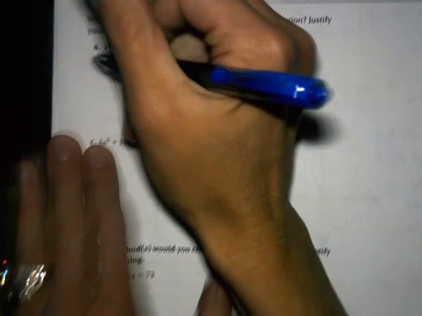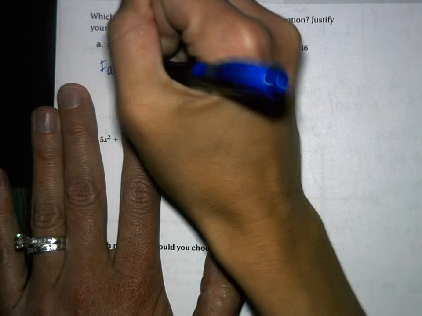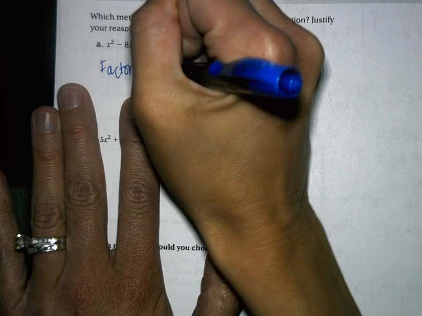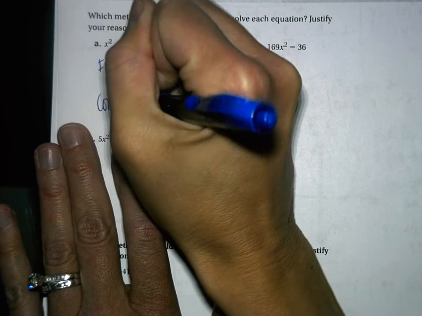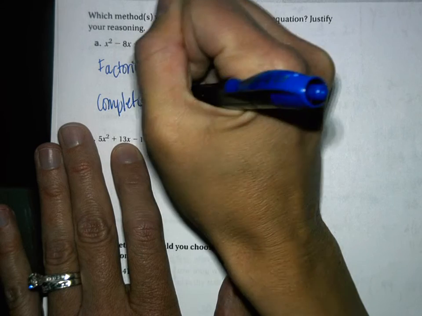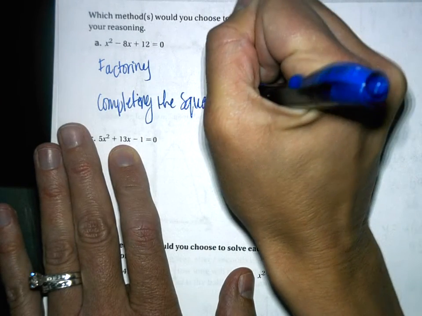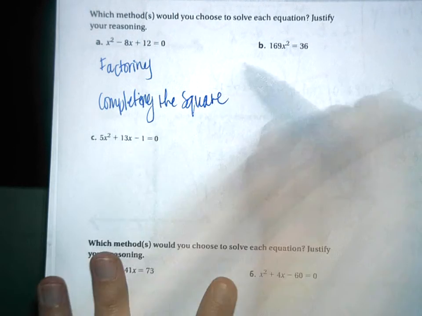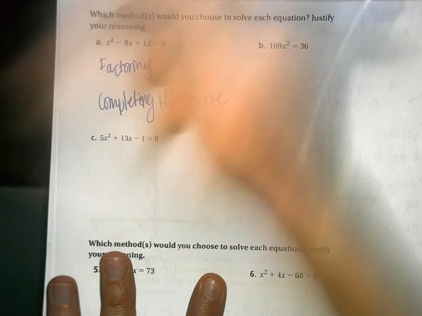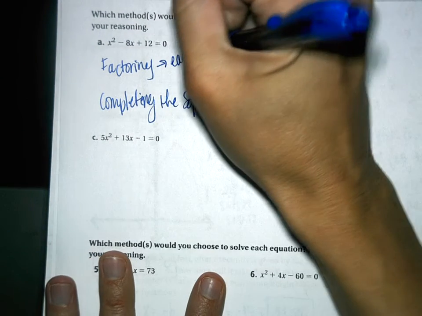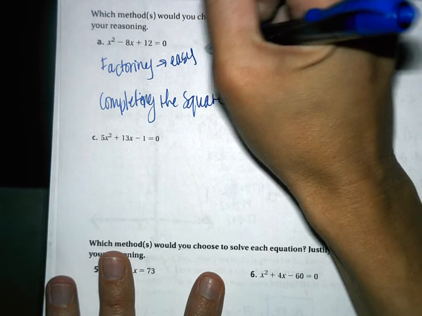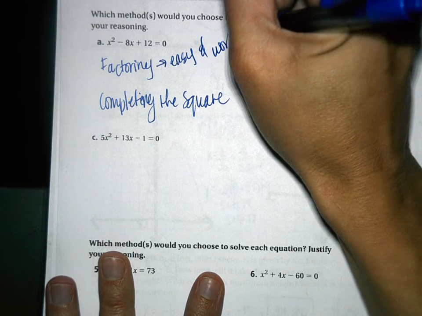Okay, so I heard two answers. One person, or a couple of you said factoring, and some said completing the square. And I can't write, but that's okay. Both of those answers would be correct. Why would you choose factoring? It's easy to factor. Okay, it works. Easy and works.